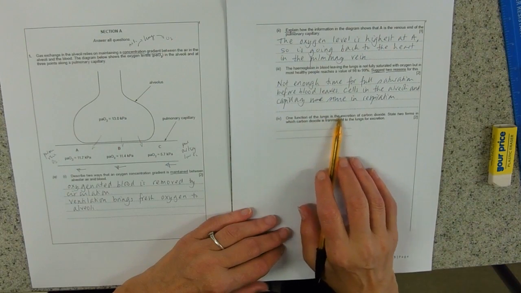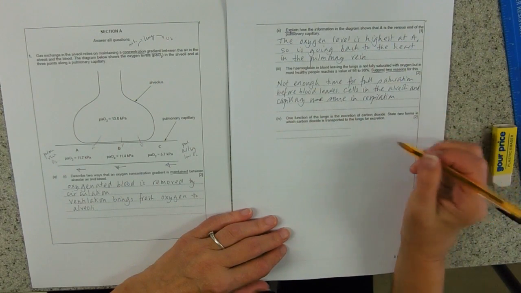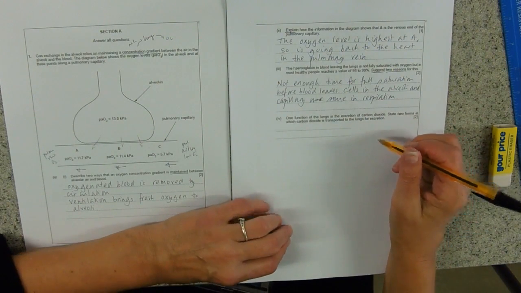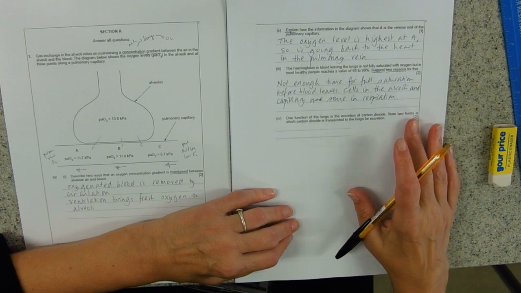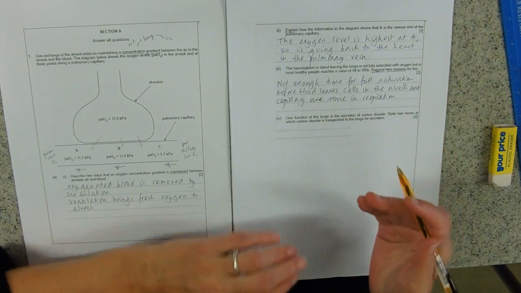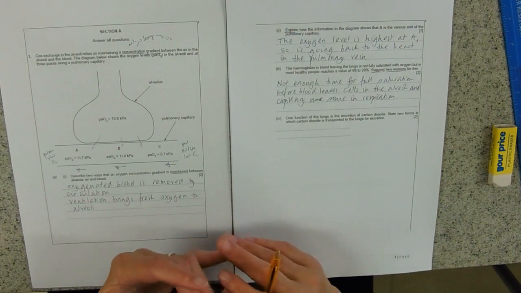One function of the lungs is the excretion of carbon dioxide. State two forms in which carbon dioxide is transported to the lungs for excretion. This is straightforward recall. So what you've got is the idea that you've got it dissolved in the plasma as carbonic acid.